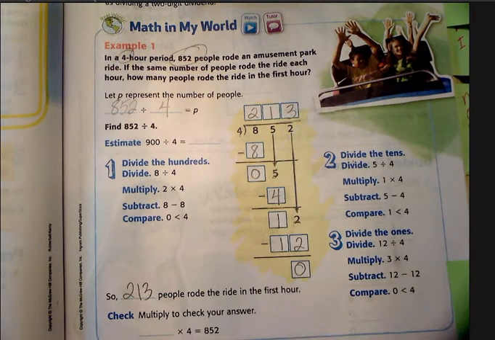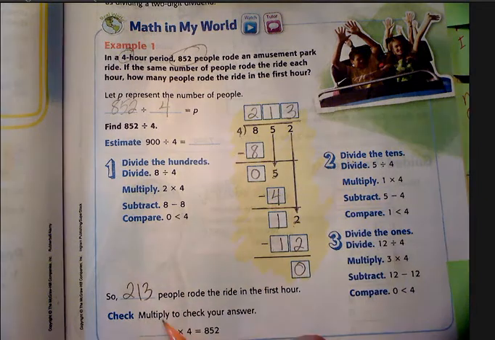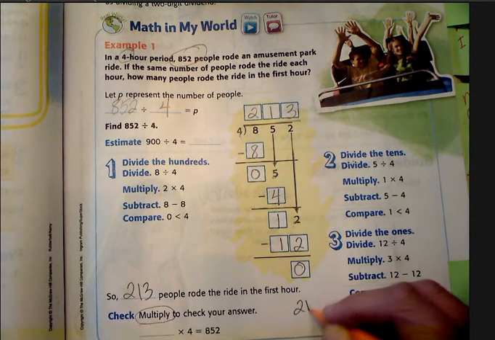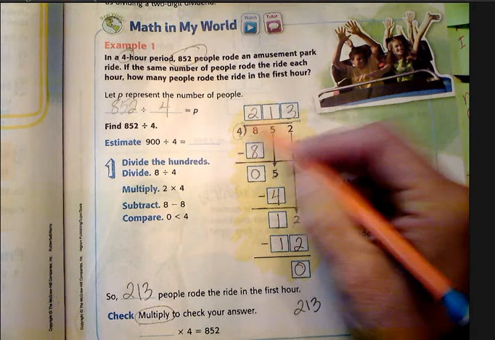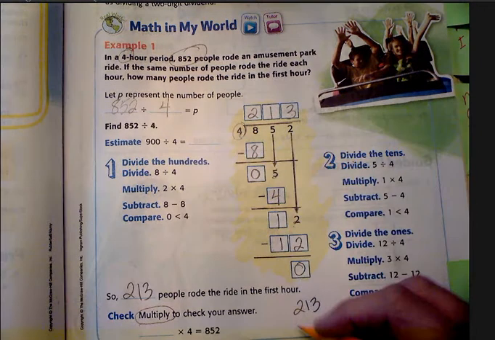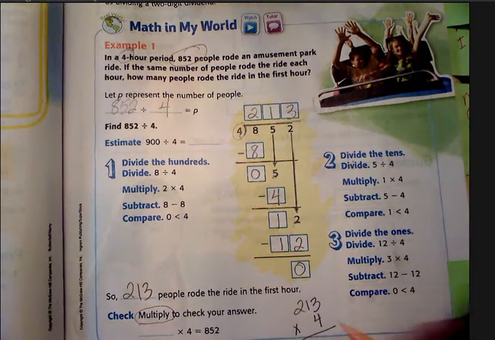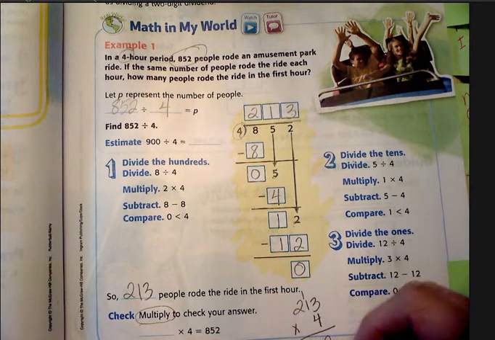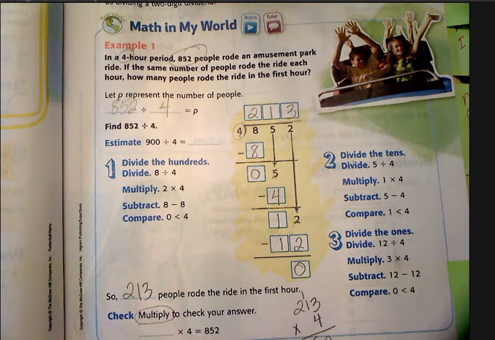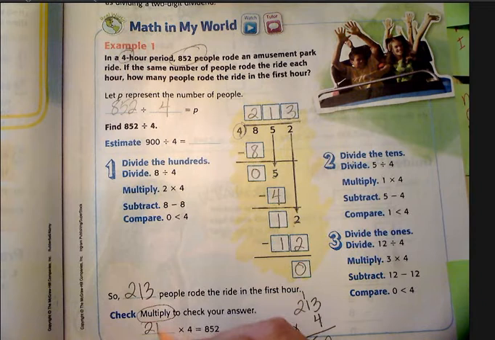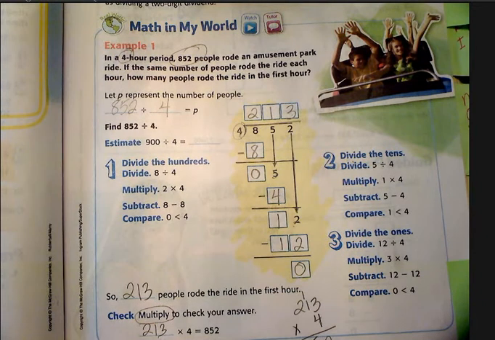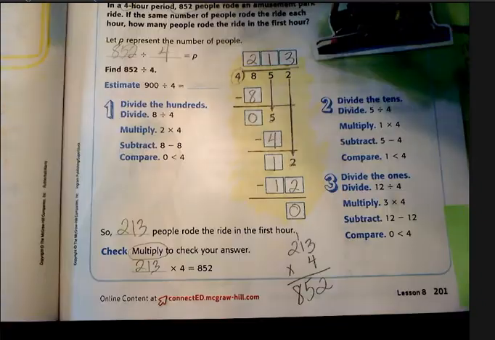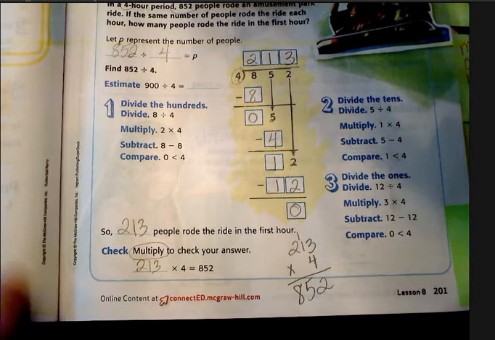213. And to check the work of any division problem, you can multiply your answer, 213, the quotient, by the divisor. 213 times 4, we check our work. 3 times 4 is 12. 4 times 1 is 4 plus 1 is 5. 4 times 2 is 8. Yes, 213 times 4 is 852. If you need more time to fill that page out, go ahead and fill that out. If not, we're going to turn the page.